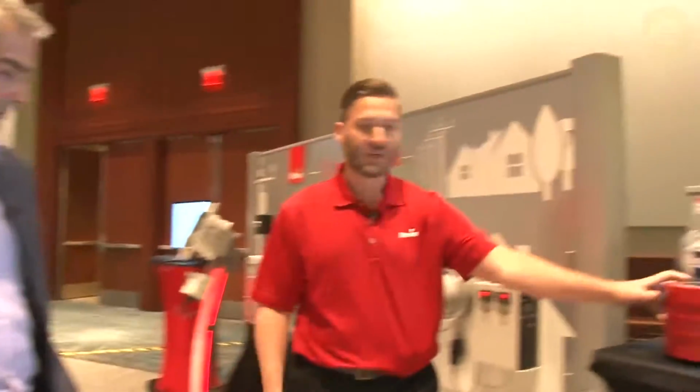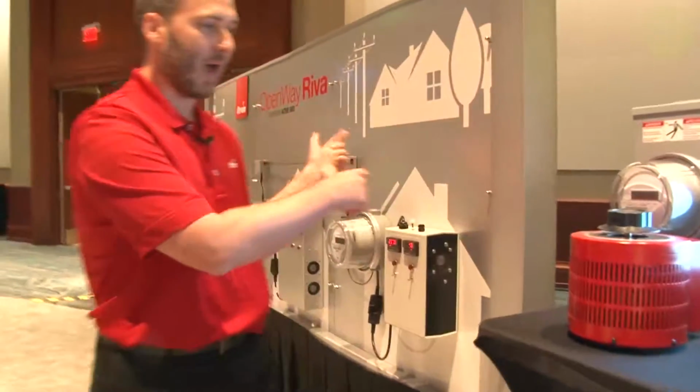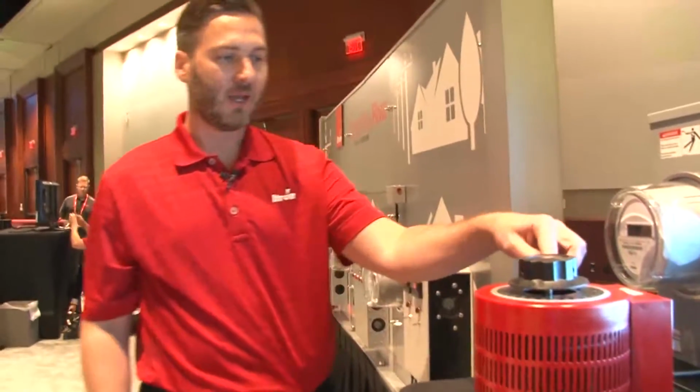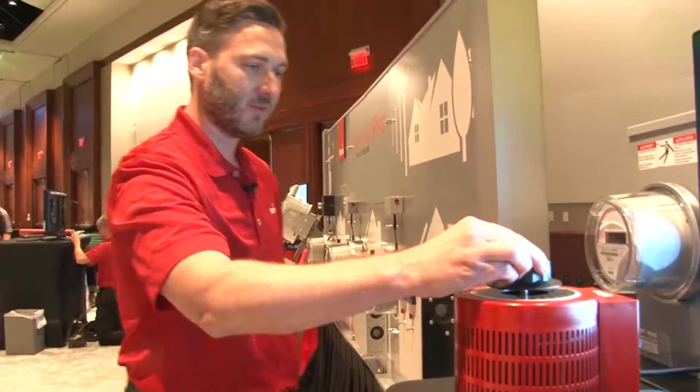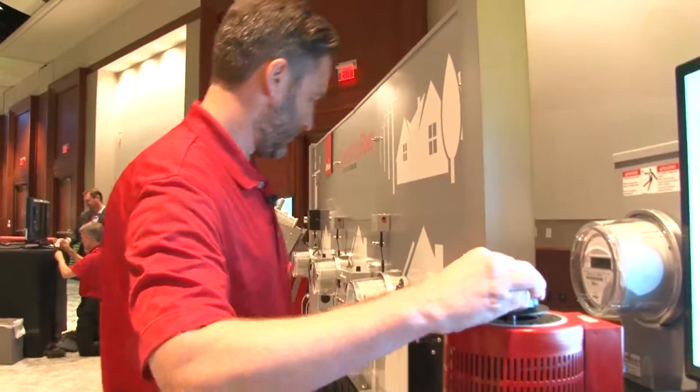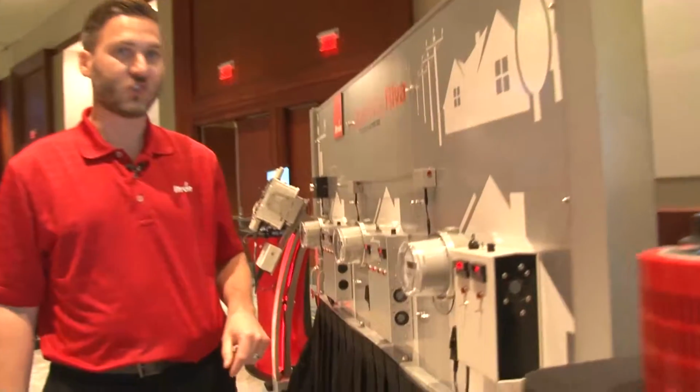So I have a Variac here. It's powering the whole board. Everything's powered and plugged right into this thing. And I'm going to drop the voltage down to 205. So let's turn this down. We see the voltage has dropped.